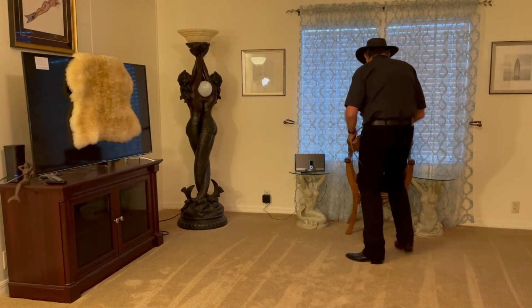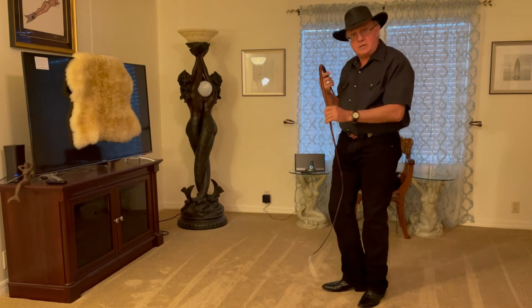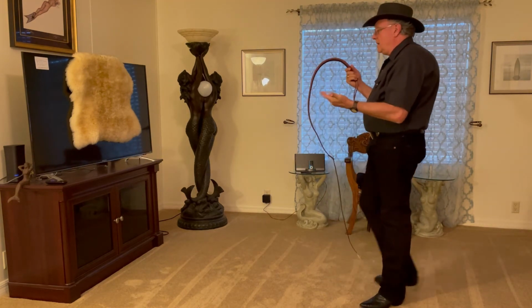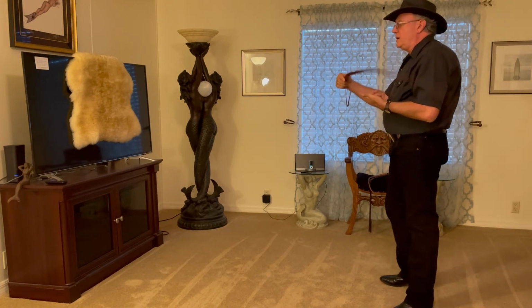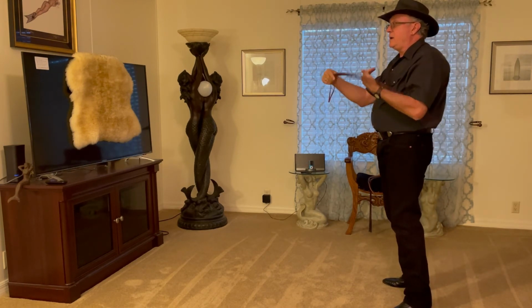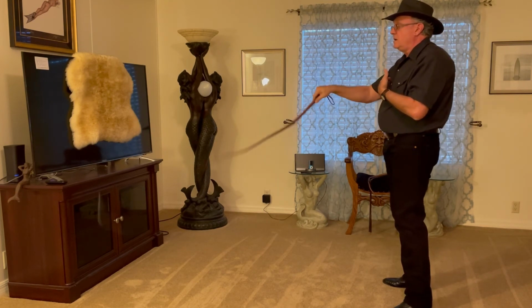The idea is I want you to get used to the idea that the techniques we've been teaching should be connected to the rhythm of the music. So if I'm going to throw a forward figure 8, start out by dynamically grounding the whip. Just let it arc around in that figure 8.